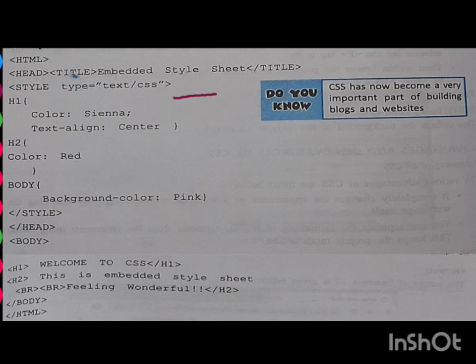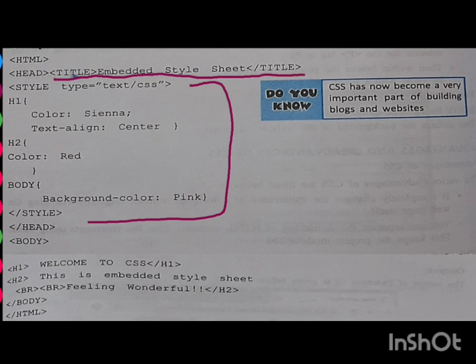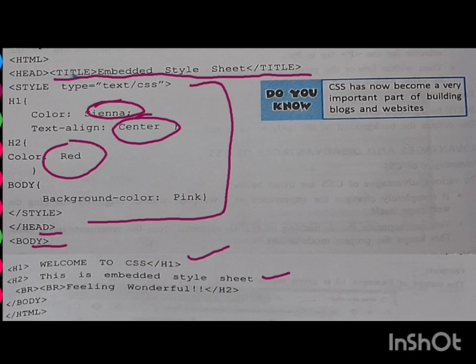So this is a separate block, till here to here, which is under the head. Under head there are two, one is the title that you know already, another thing that you are going to learn is the style. Now head is closed, now body started. In body there is h1, there is h2. Now this h1 will come in sienna color and it will be center aligned. And if we talk about the h2, it will be red color. And the background of body will be pink color.